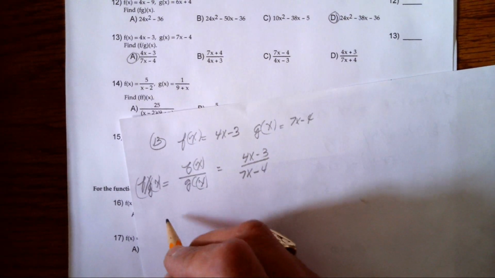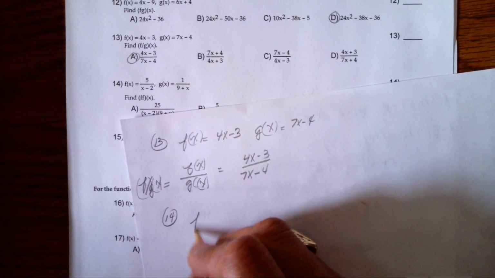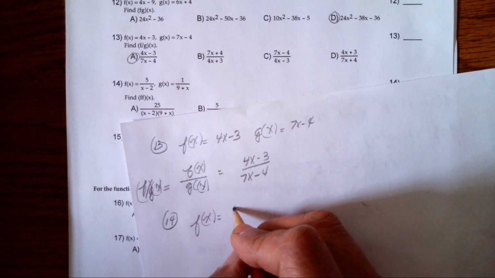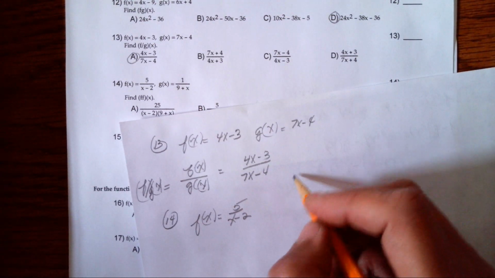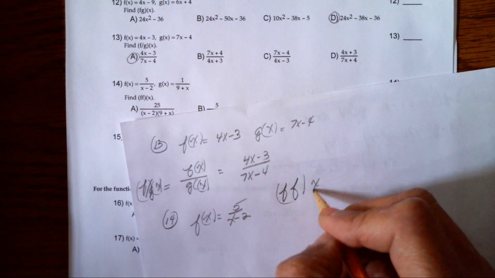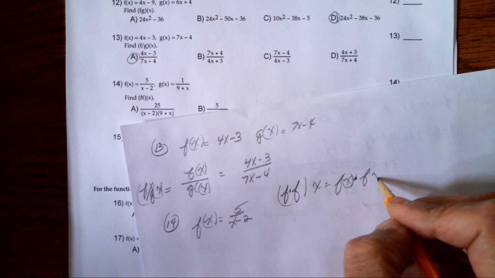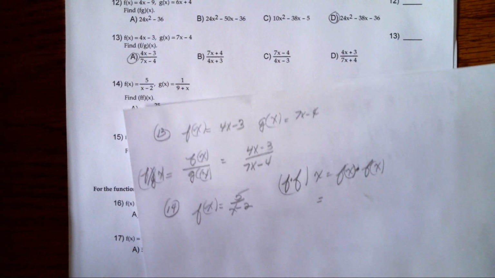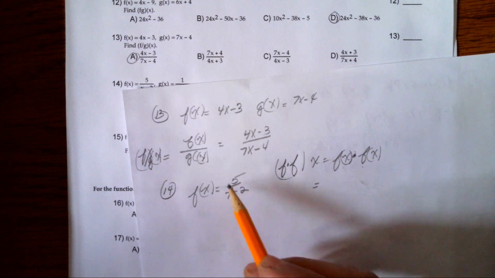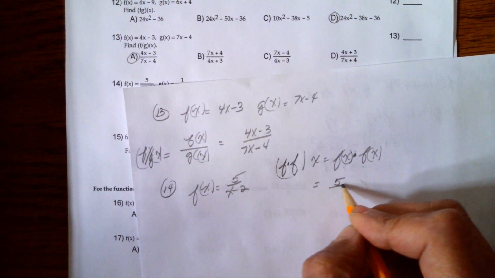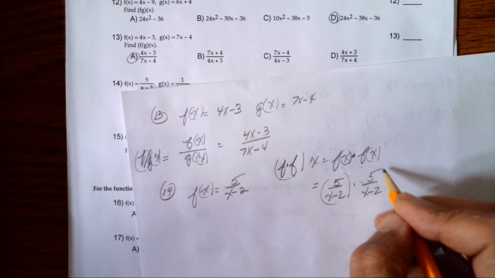The first time we've seen something where we're using the product of the same function. F of x defined as 5 over x minus 2. Now, what is he looking for? He's looking for ff of x, which implies f of x times itself. So what do we got here? 5 over x minus 2 times itself, 5 over x minus 2.